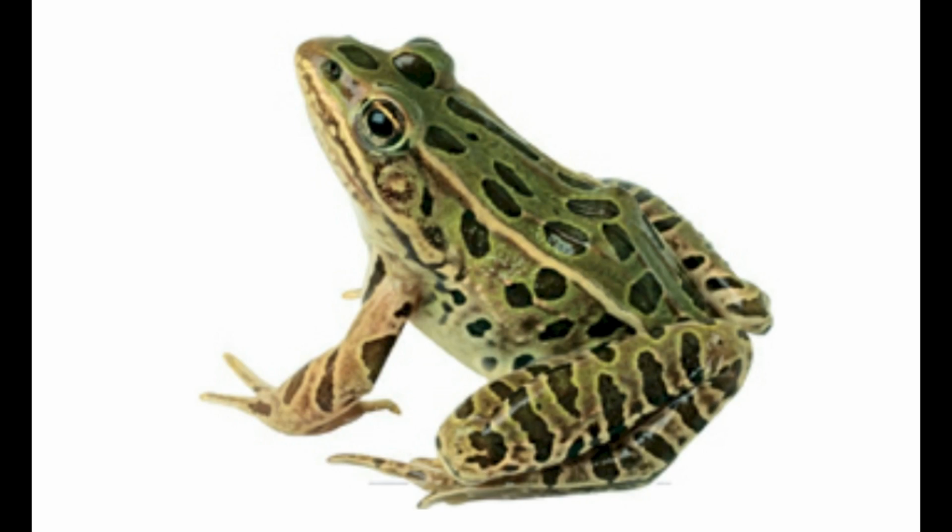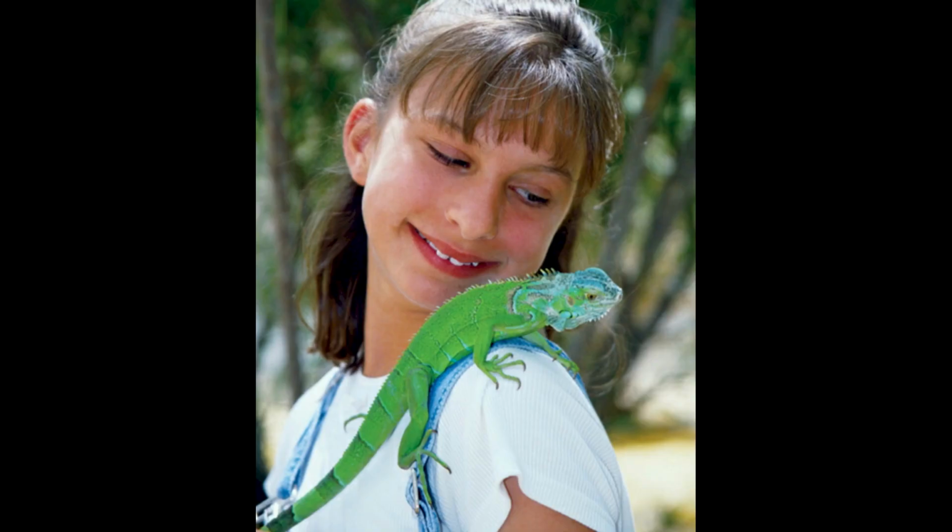How would it feel to touch this frog's skin? Yeah, smooth and slippery. And let's look at this picture. You can see that the spots on this frog protect it. So when it hides in the weeds, other animals can't see it. How would it feel to touch this friendly lizard's skin? Yeah, dry, bumpy, tough.